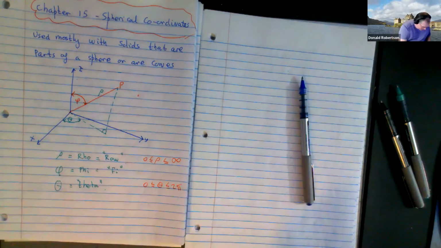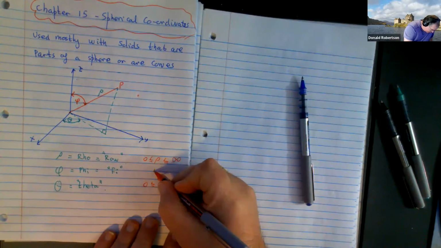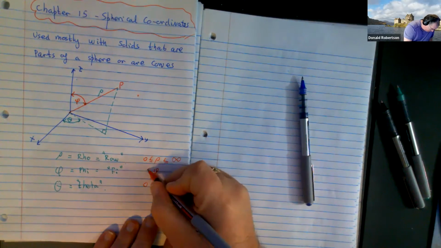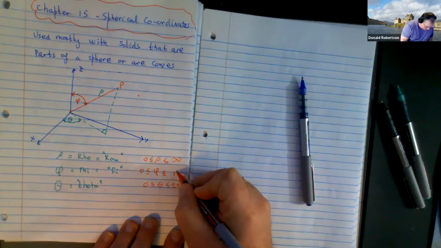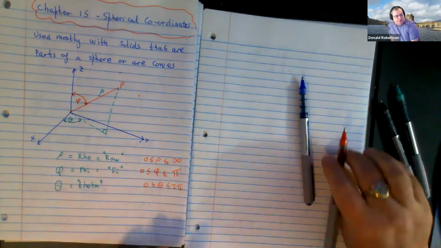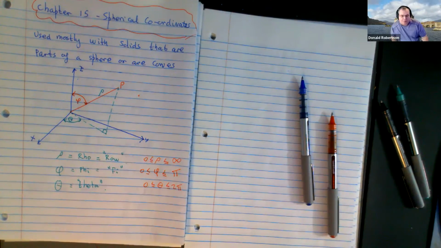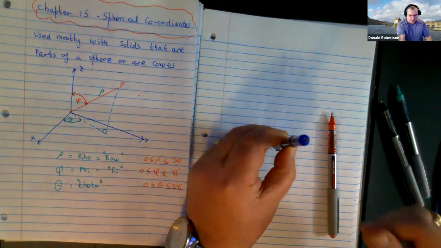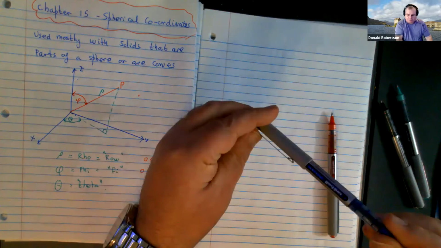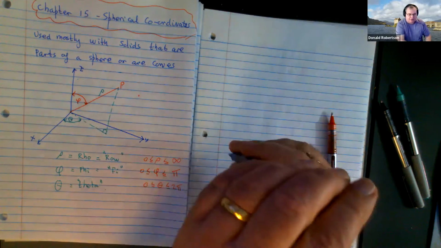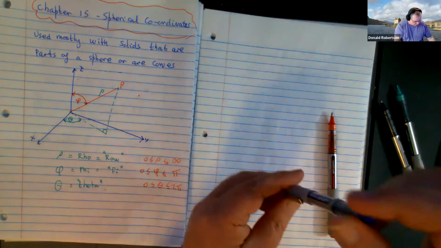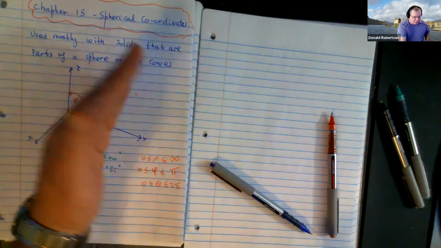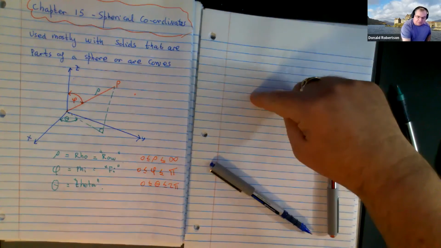And the angle phi isn't 0 to 2 pi. It's only 0 to pi. 0 would be the positive z-axis. Then if you rotate it, pi upon 2, pi. Now you might think, well, that's only going to get all the points this side. But remember, theta can be on the floor.